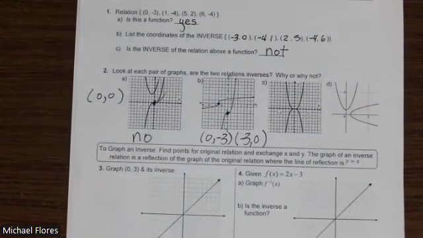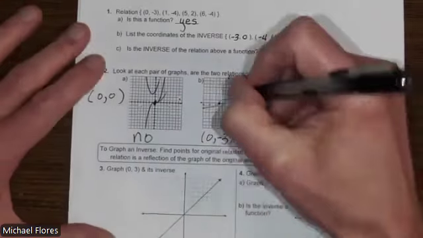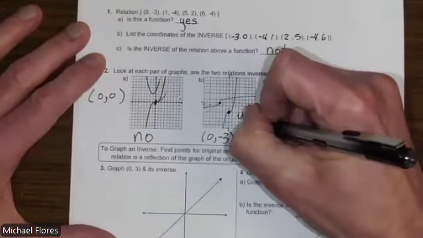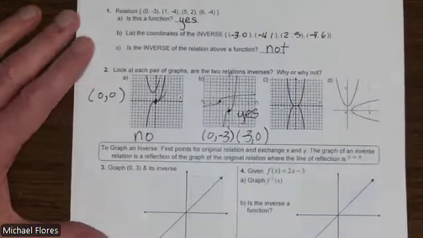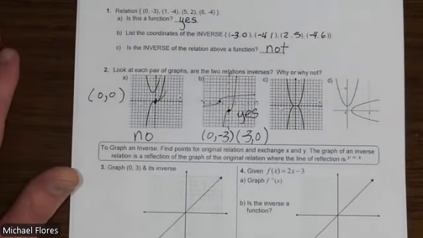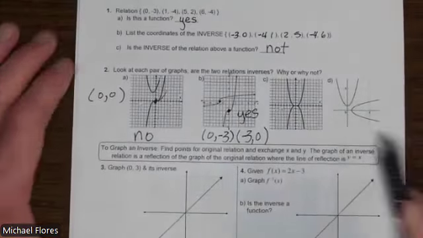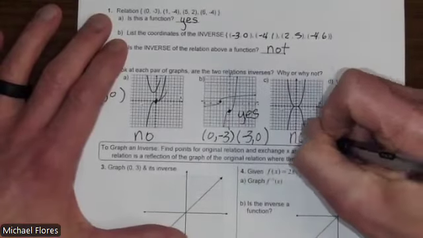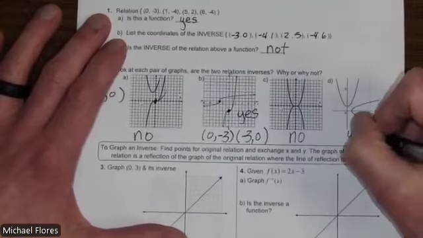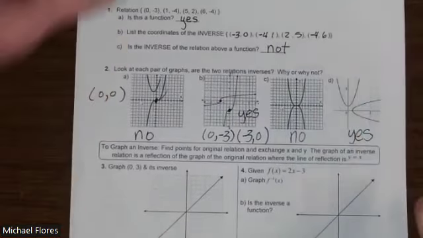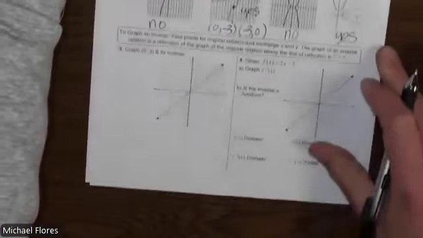Now listen, you'd want to test more than one point because sometimes they might have a common point or inverse, but not always. But this one here, yes. But if you're going to use this method, use more than one point to test. This one here, no. This one here, yes. All right, moving on down.